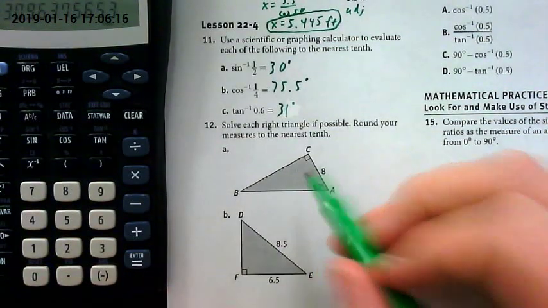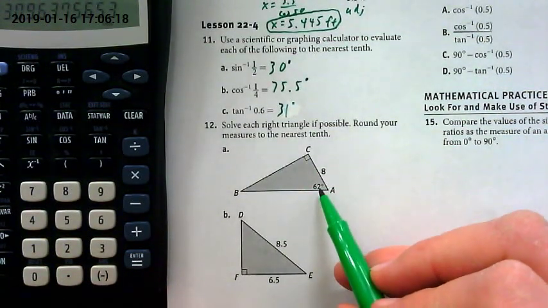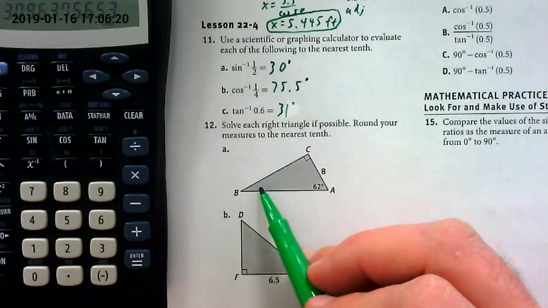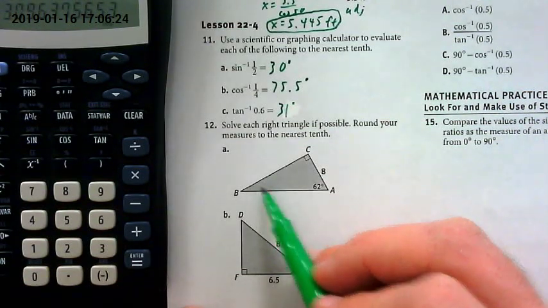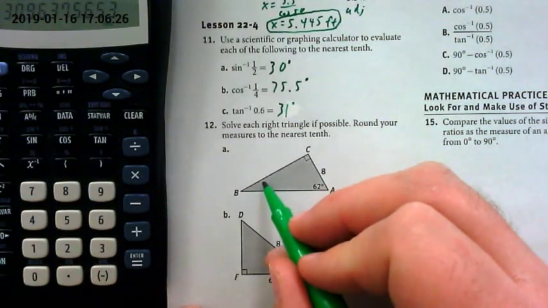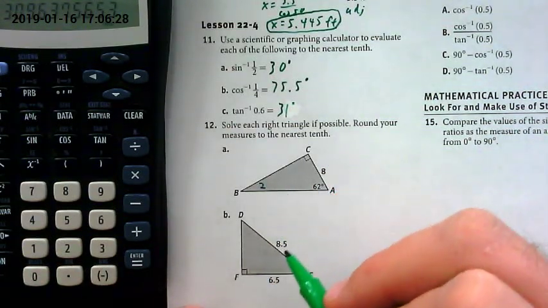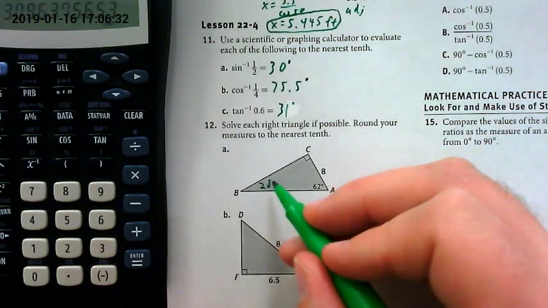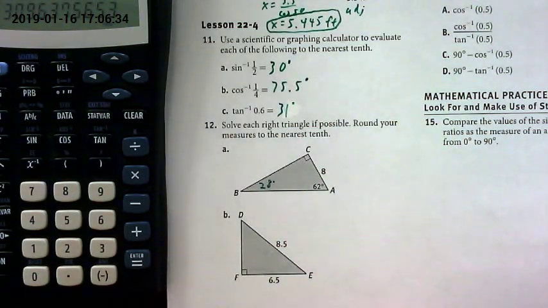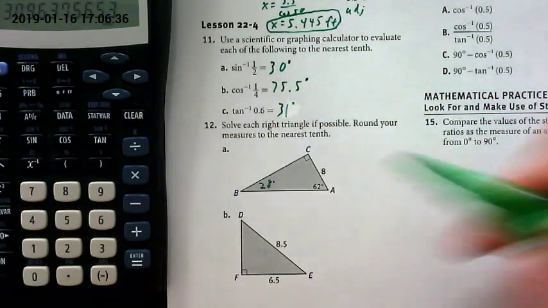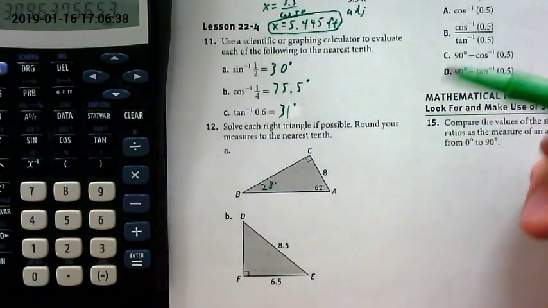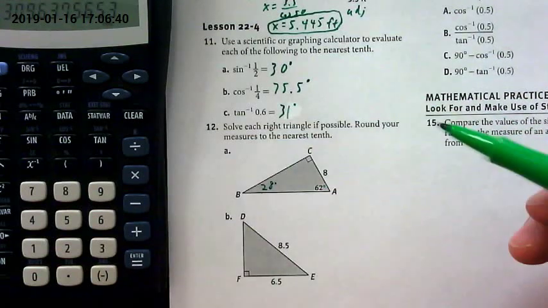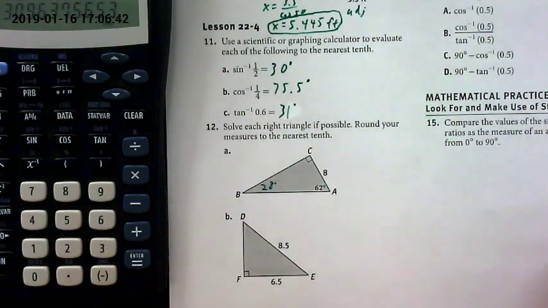So on A, we have 62 already. We can find the other angle. This angle over here is going to be what? Subtract 62 from 90, you're left with 28. So now, for the other sides, again, we can use either the 62 or the 28 in order to solve for the other two missing pieces. I would say pick one.